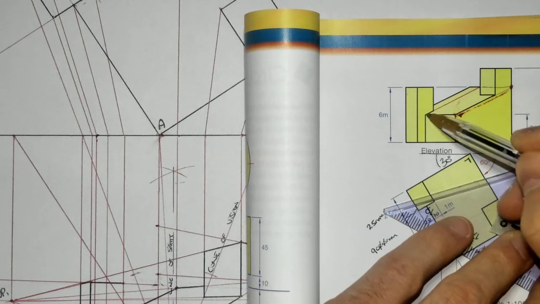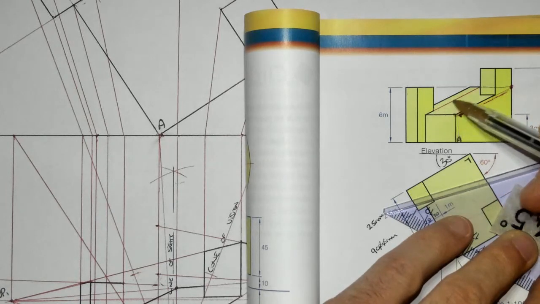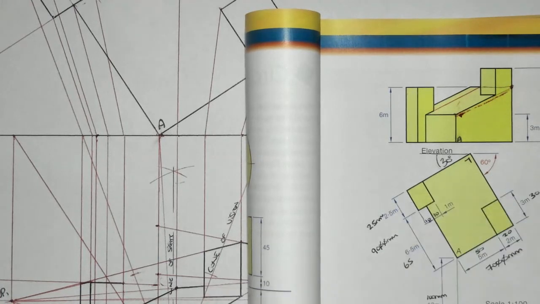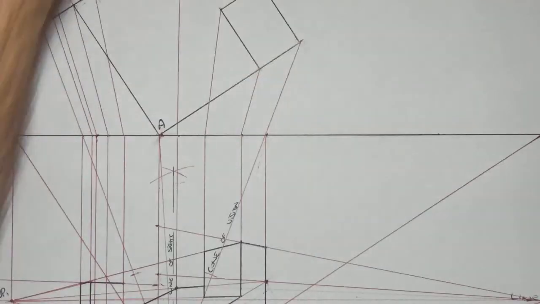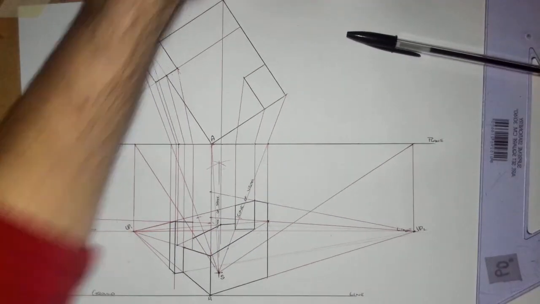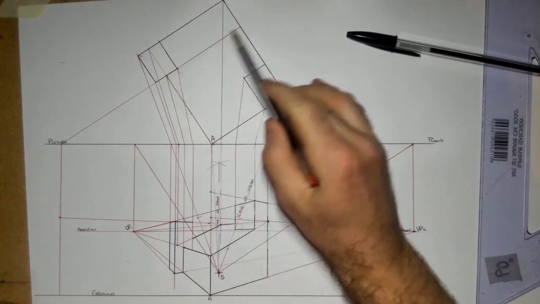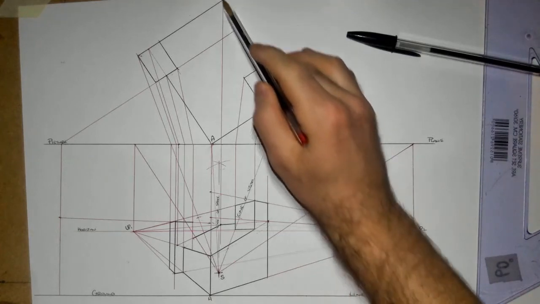Because I have the point on the bottom surface, I can find that line, which is on the slope. What's interesting about that line is that it will help me determine where this exact point is, by connecting up the slope line. So, using that slope line, which I have now drawn in my plan, I want to find this one, and it's along that back edge there.